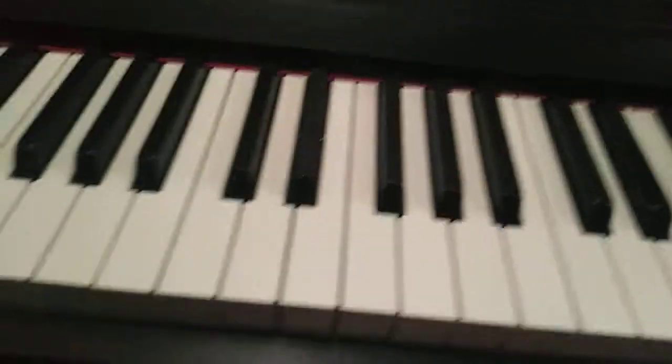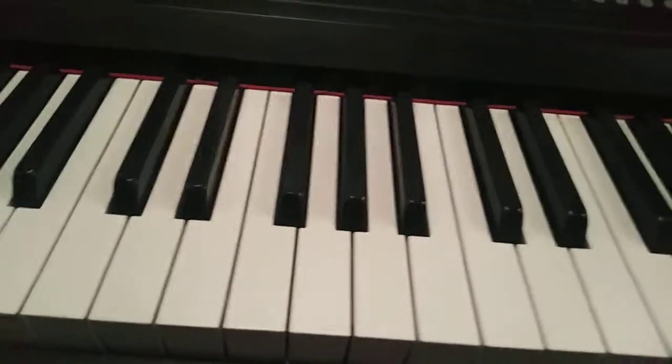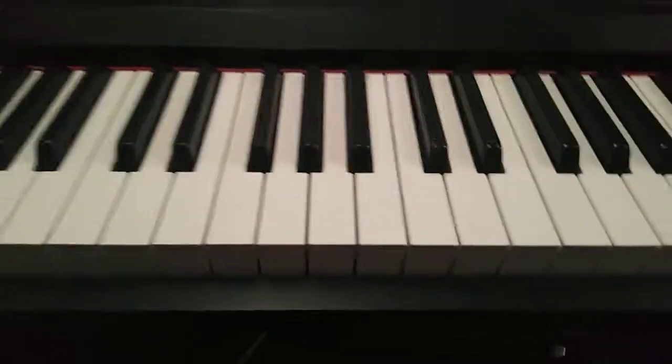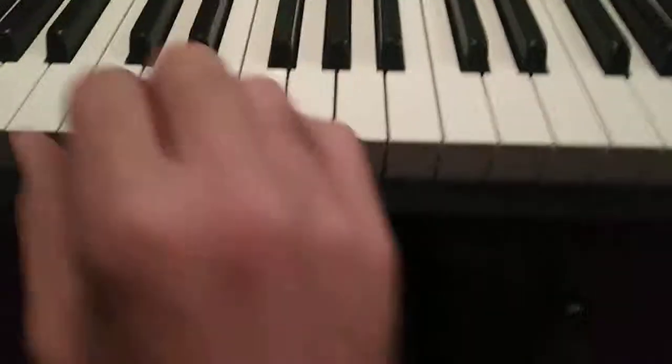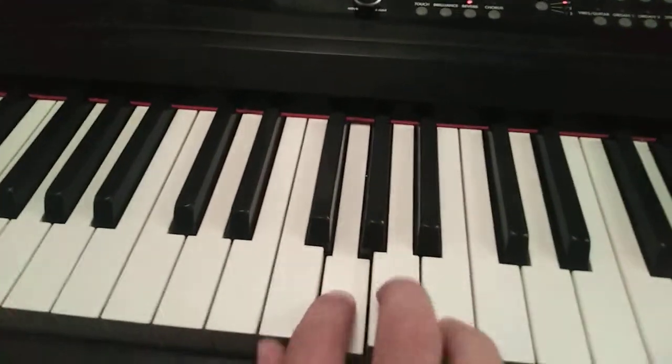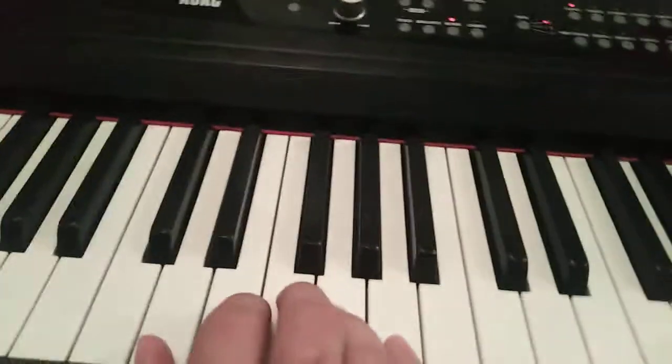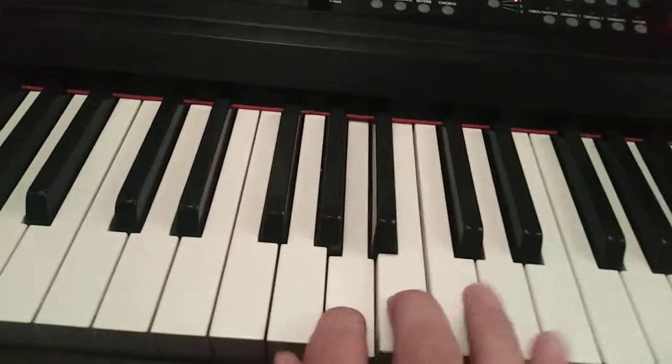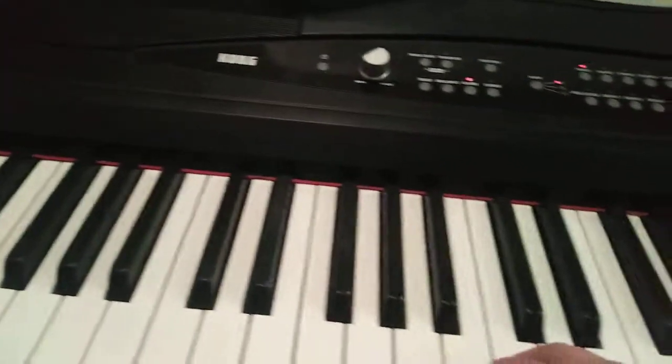So I'll just play you three different scales, the three families, if you like, the three separate things. You've got a C scale, a D scale, a G scale.